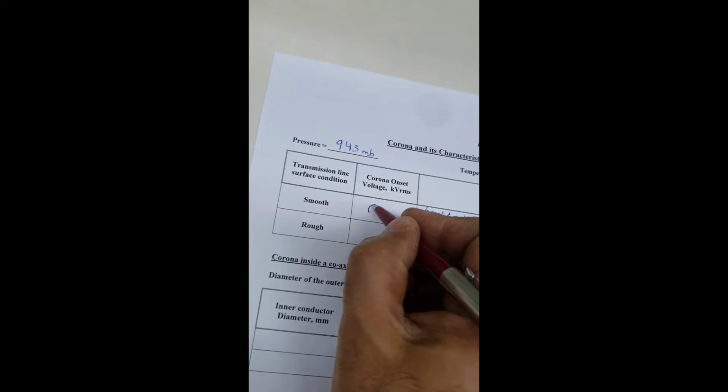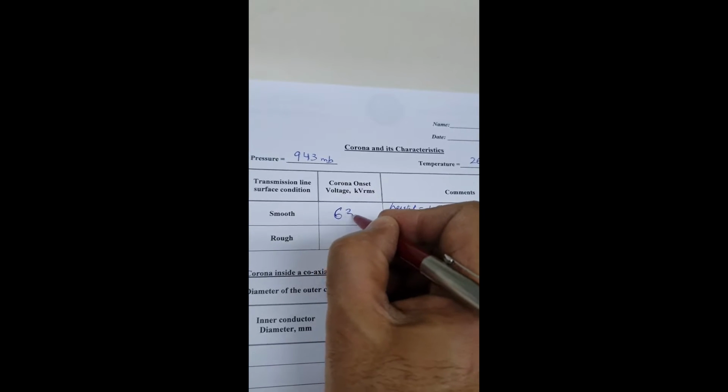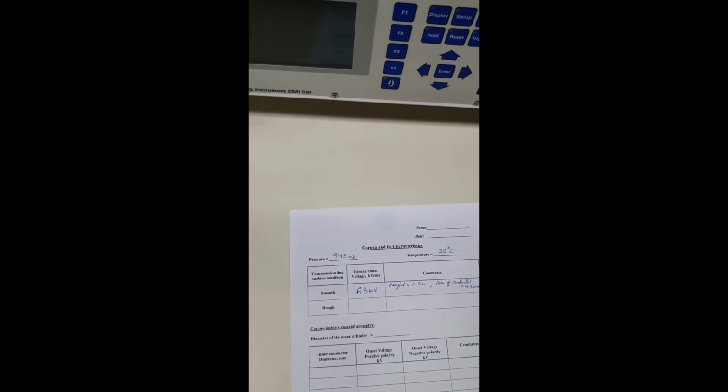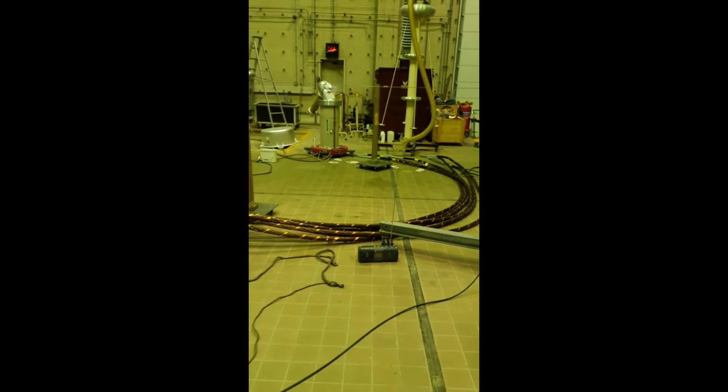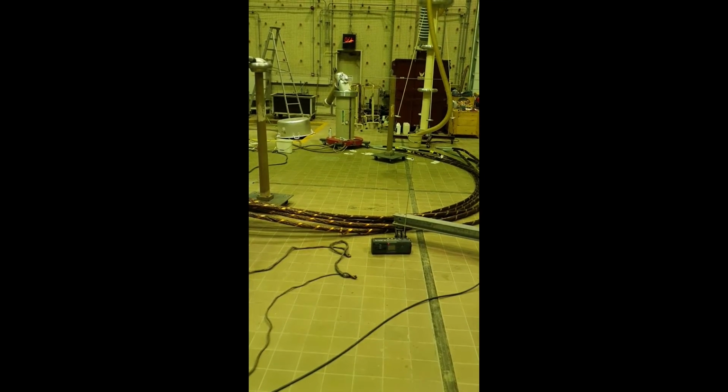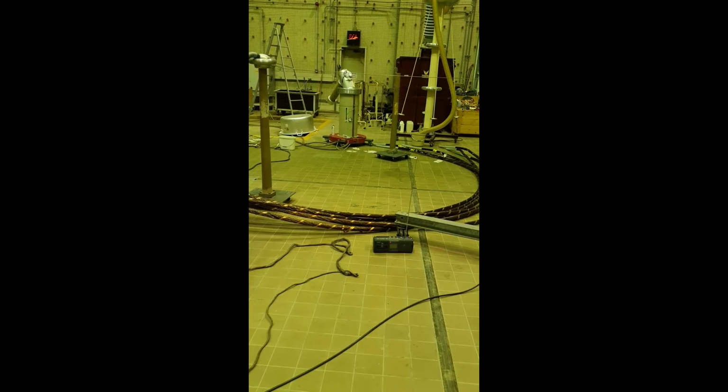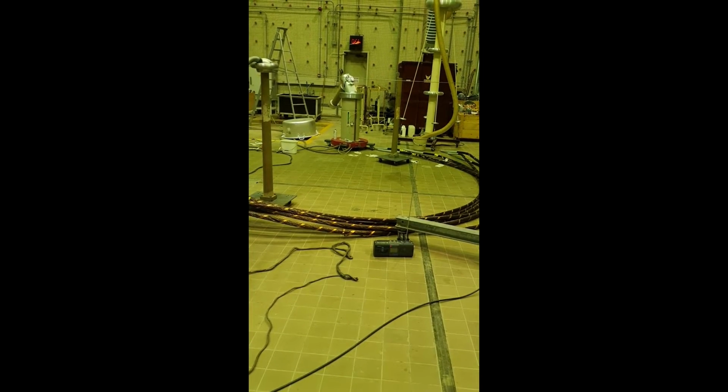63 is the voltage when there is corona on the conductor. So I'll take you to the radio inside and see there is a noise. See, there is clear noise, and maybe you can hear this hissing sound on the transmission line.